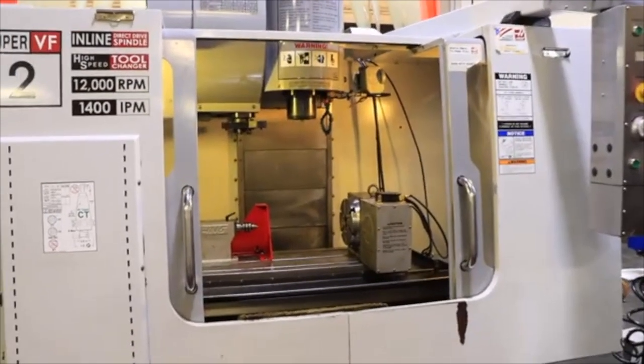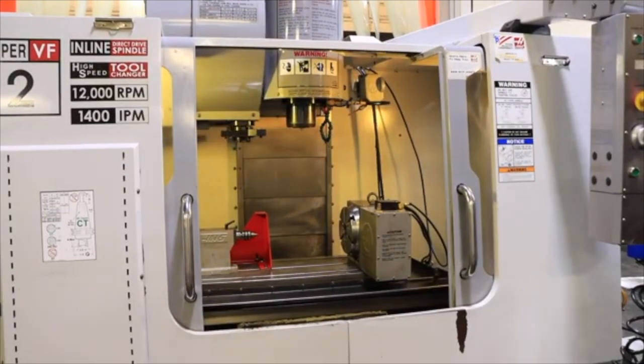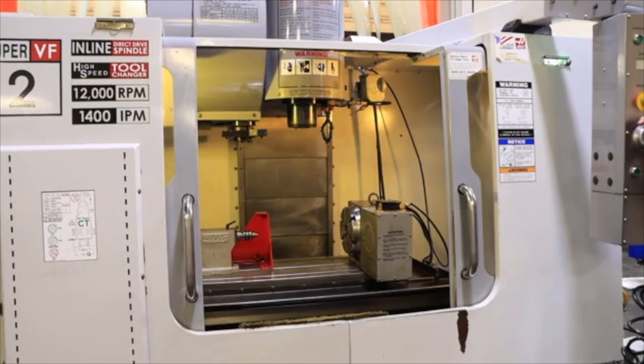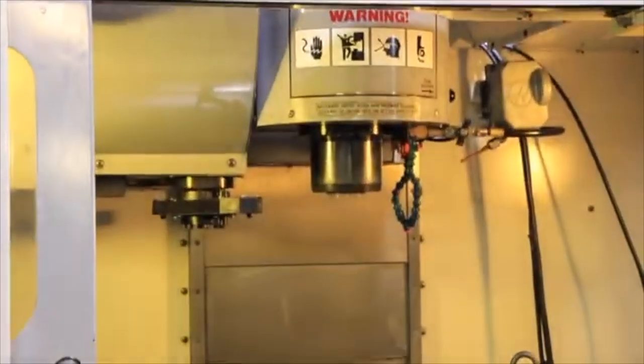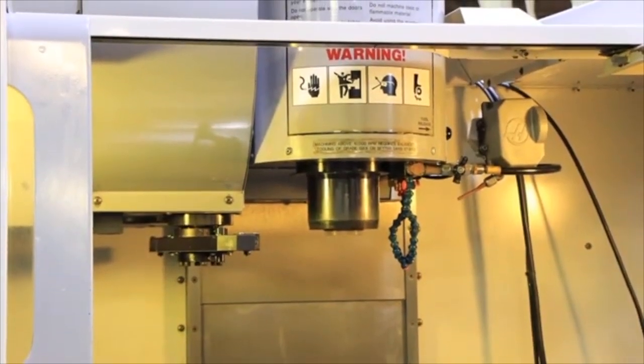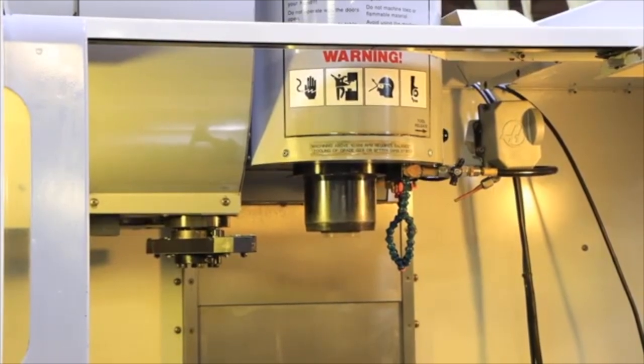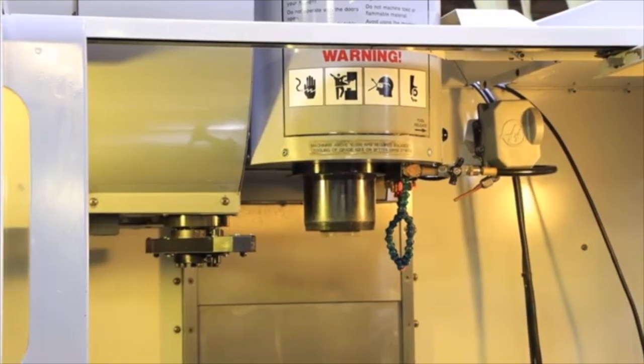We are simulating a tool change. You have a 24 tool automatic tool changer, side mount. Machine also has a chip auger and 2,000 RPM. It goes up to 12. 5,000 RPM. 9,000. Okay, so you've seen all the axes move, you've seen a tool change, you saw the rotary table also rotate.